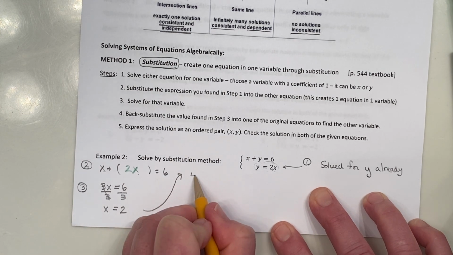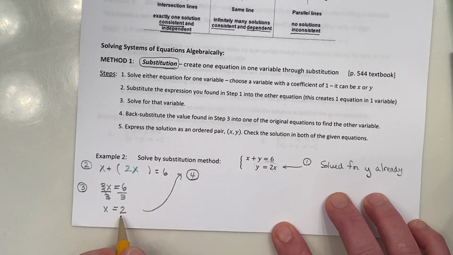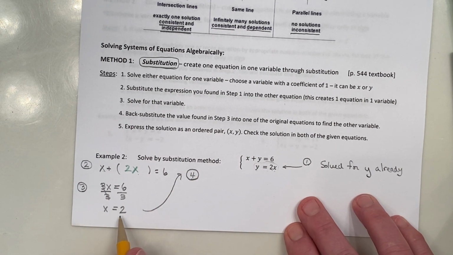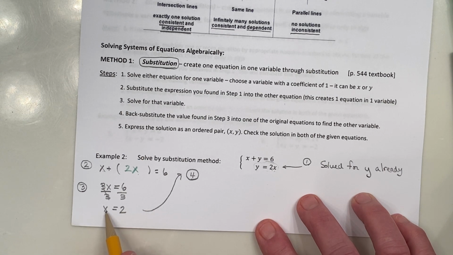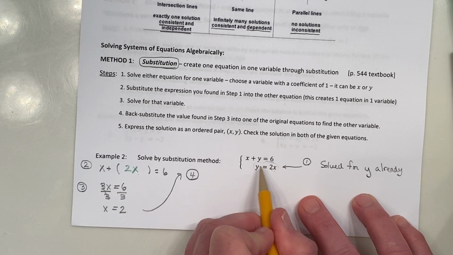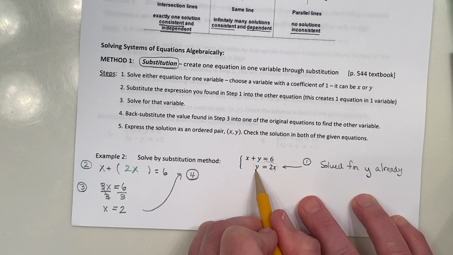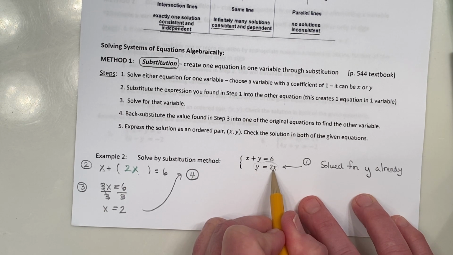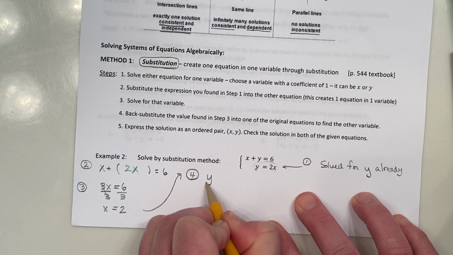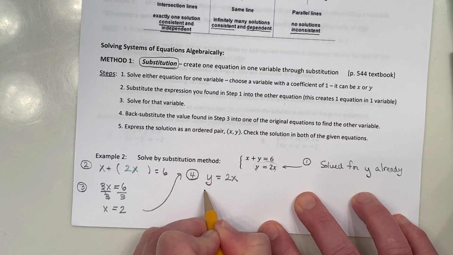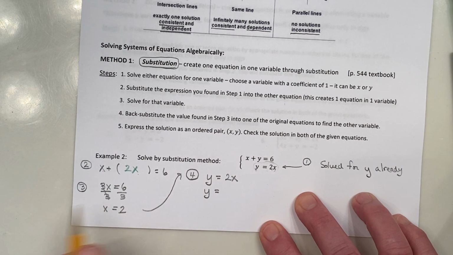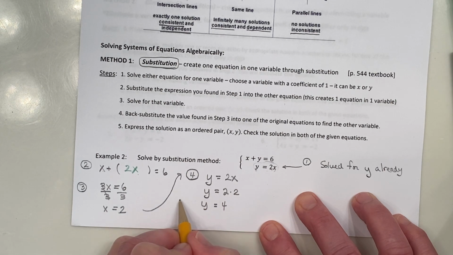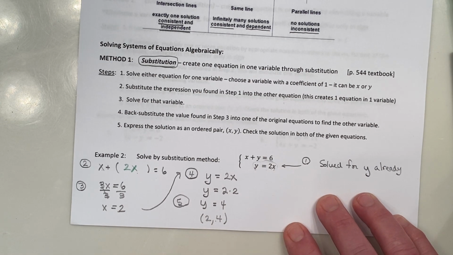All right, step 4 is going to ask us to back substitute. We've got x, now we need the y because we need an ordered pair. It doesn't matter where you plug 2 in for x. You could plug 2 in for the x here, or you can plug 2 in for the x here and solve for y. Probably the best choice is to plug in x here since you've already got y by itself. So I'm going to choose this equation, and wherever I see x, I'm going to replace it with the numeric value. This means 2 times 2, so y is 4. This is our solution expressed as an ordered pair. X comes before y, x was 2, and y was 4.